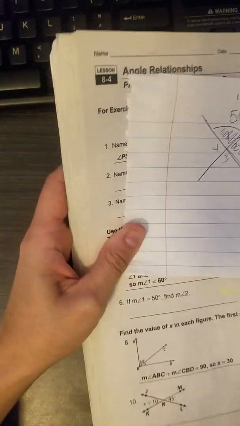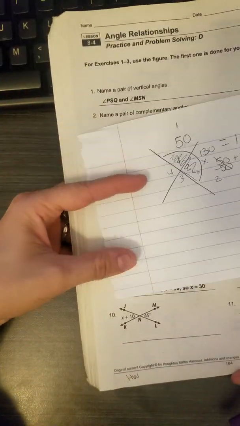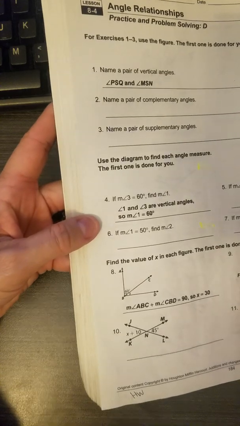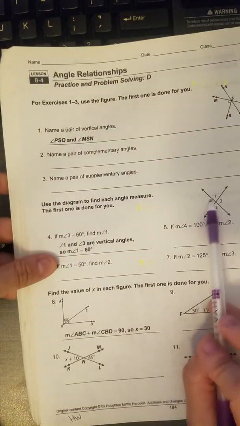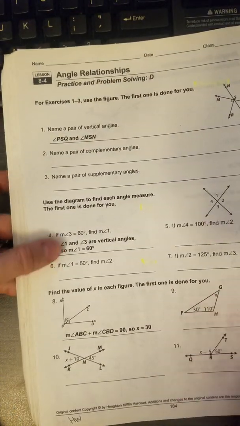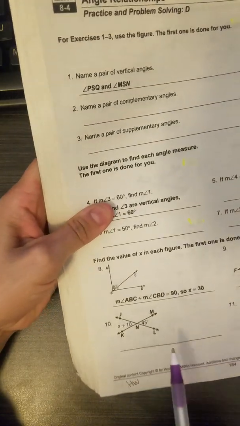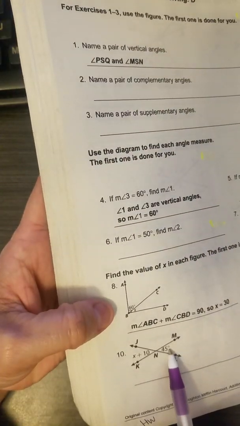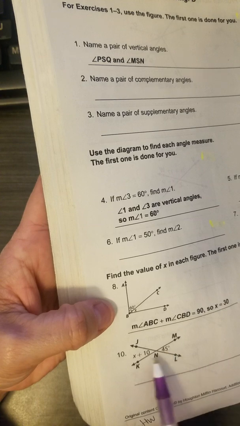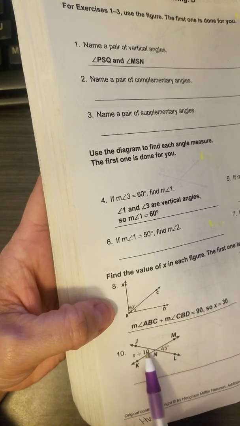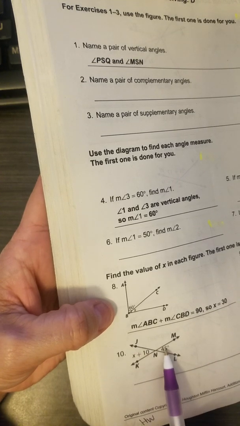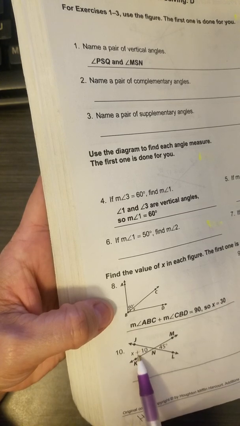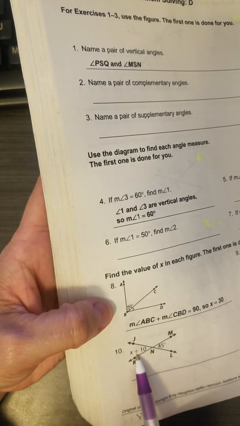All right. Now, I had already explained to you, and we had already practiced a little bit over here, what happens with vertical angles. Now, if this is 45, what is this? What does x plus 10 have to equal? Well, if this is 45, this has to be 45 as well.